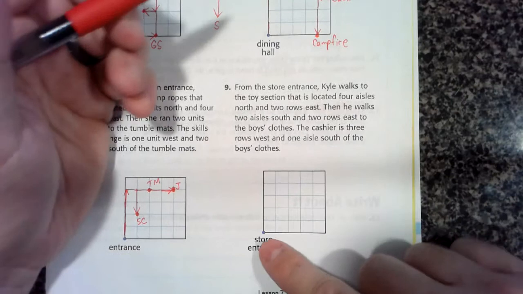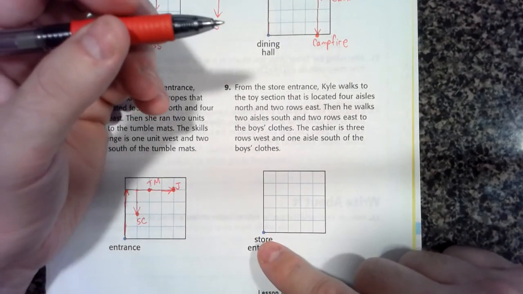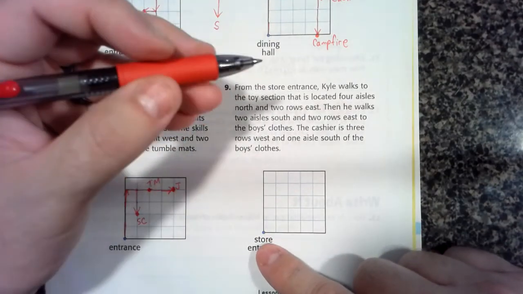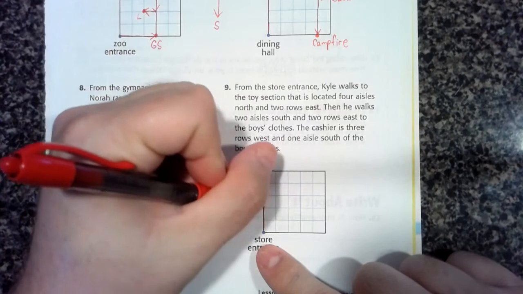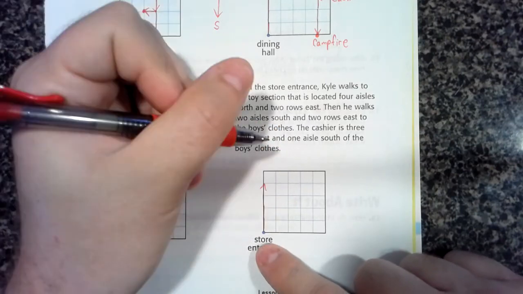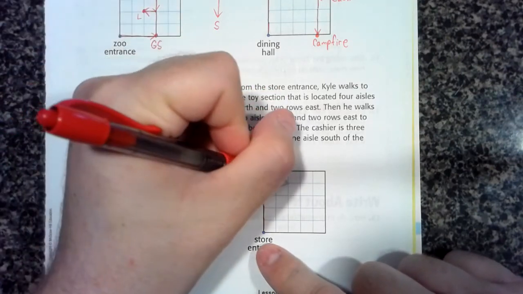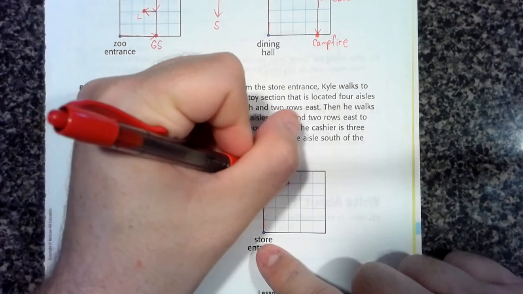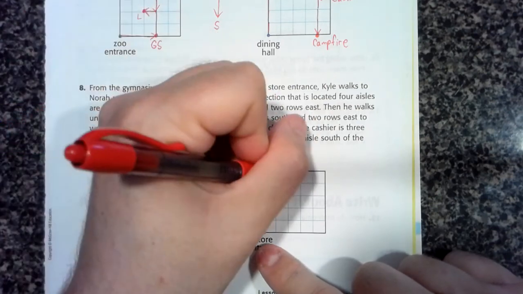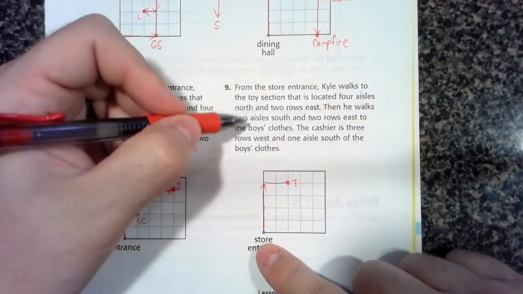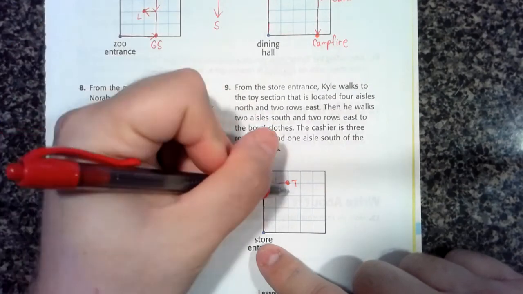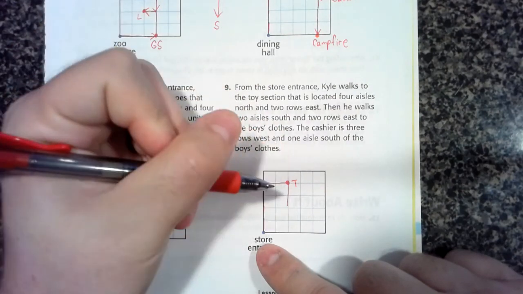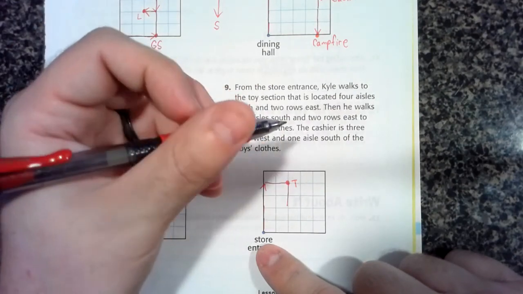From the store entrance, Kyle walks to the toy section that's located 4 aisles north. 1, 2, 3, 4. And 2 rows east. So right here, 2 units right there is going to be the toys. T for toys. Then he walks 2 aisles south, 1, 2, and 2 rows east to the boys' clothes.